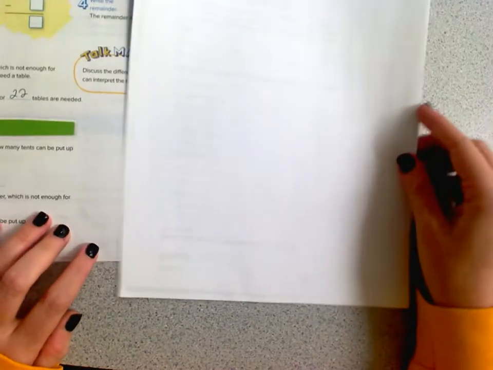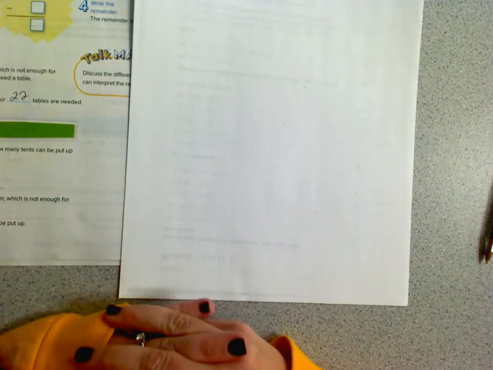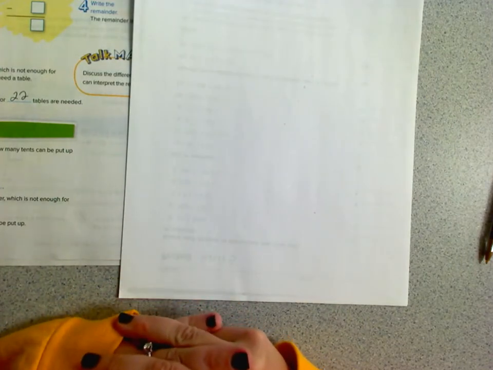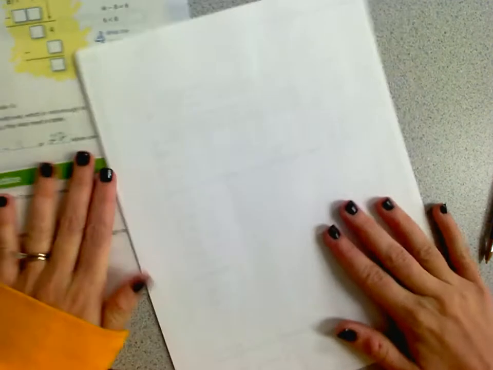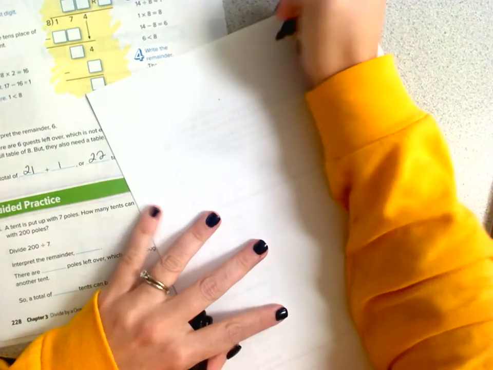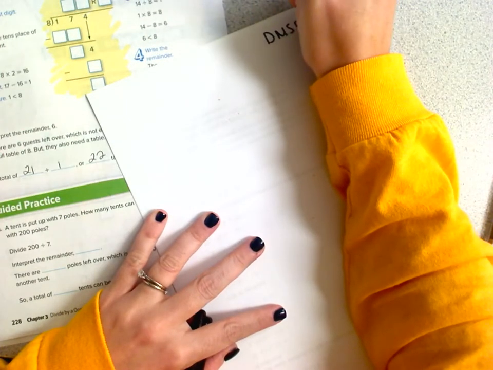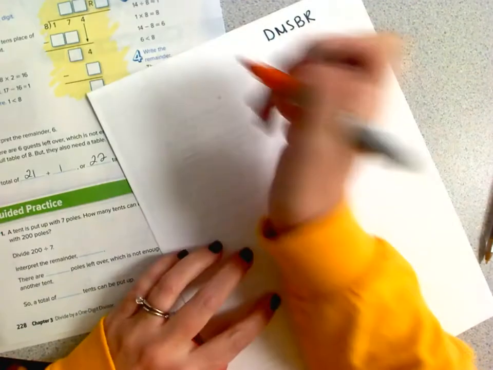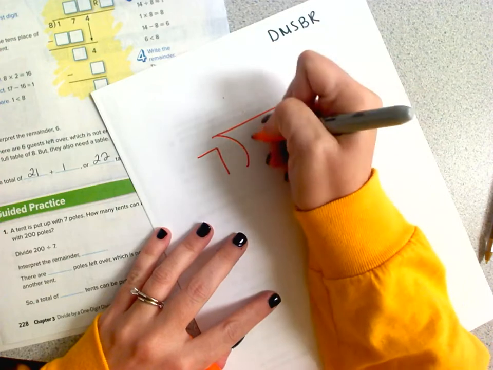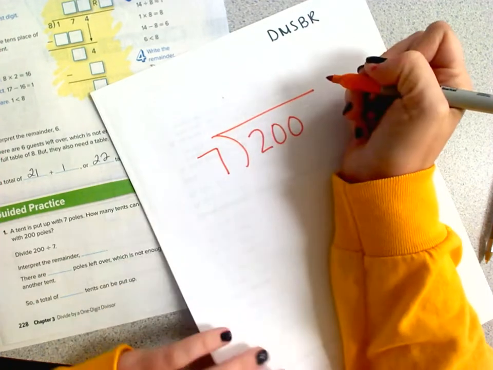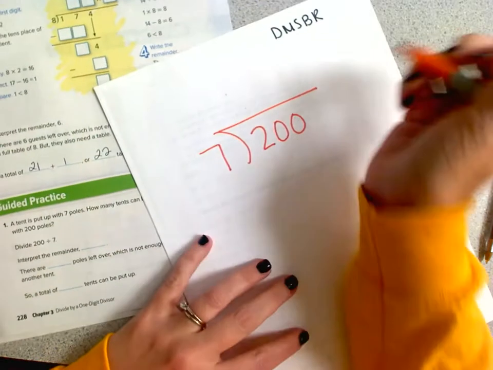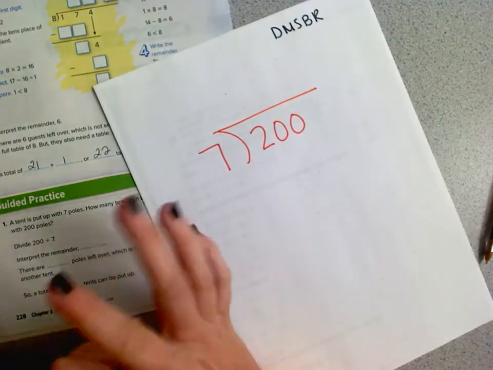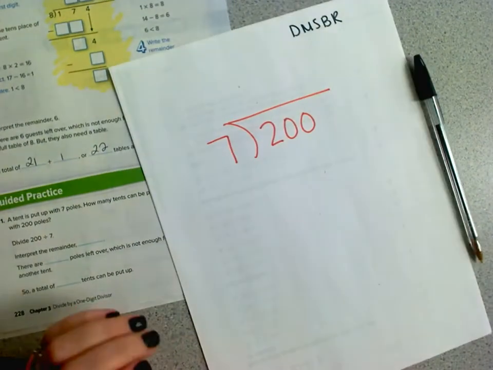A tent is put up with 7 poles. How many tents can be put up with 200 poles? All right, so first step, divide. Does McDonald's sell burgers raw? Divide, multiply, subtract, bring down, remainder. 7 poles? No. 200 poles. Okay, 7 goes into 2. Nope. 7 goes into 20. Yep.